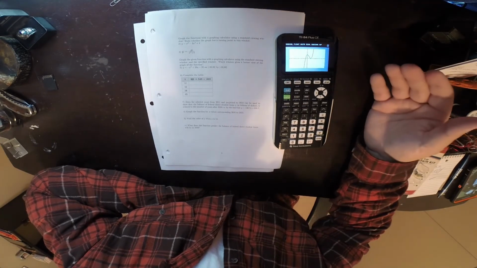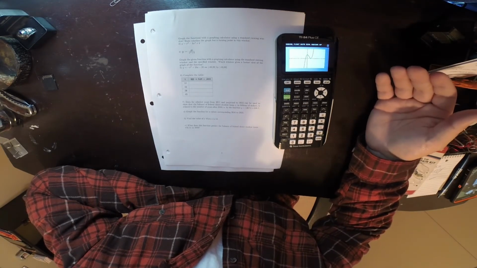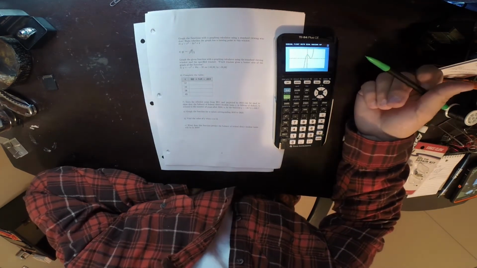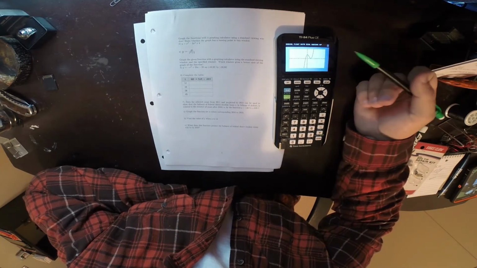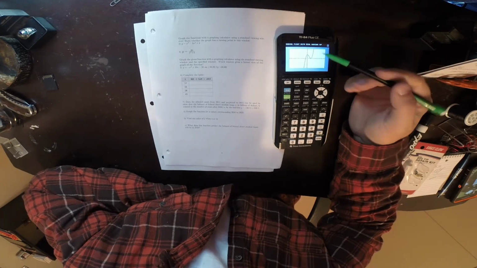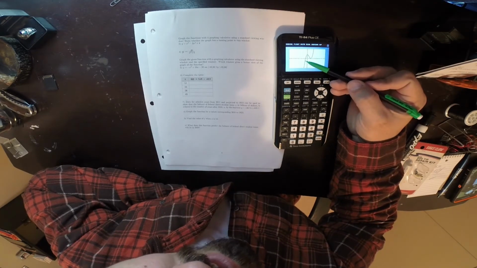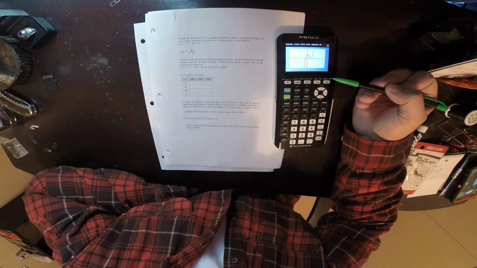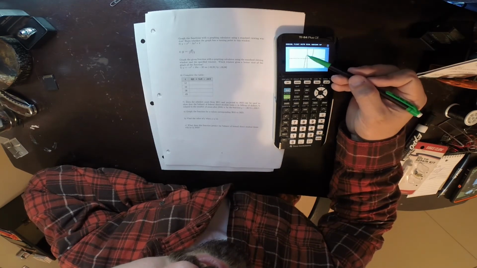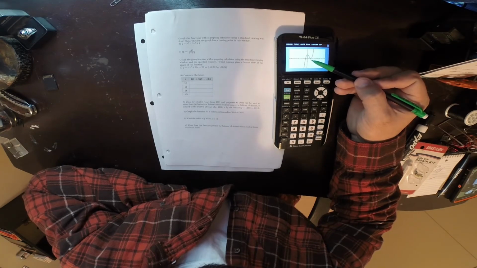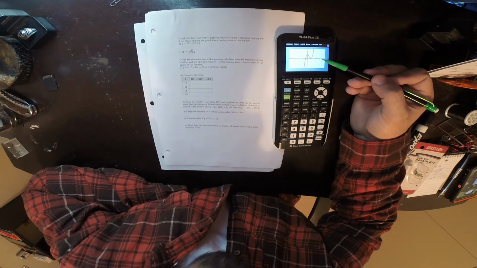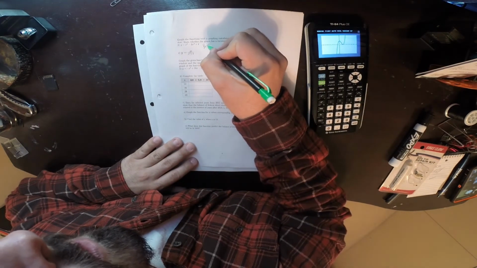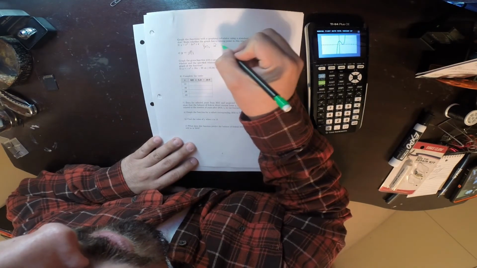Now it says state whether the graph has a turning point in this window. A turning point is simply where the graph turns. It's usually called a min or a max if you're talking specifically about each. So this graph comes up and makes a turn here, and it also makes another turn there. It comes up, turns and goes down, and then from going down it turns and goes back up. So yes, this graph has a turning point in that window. It actually has two turning points.